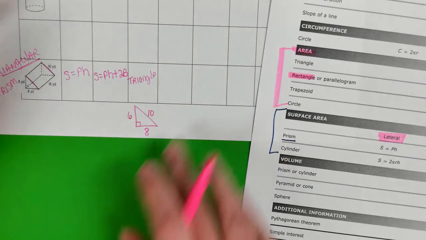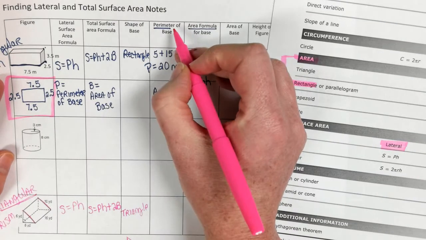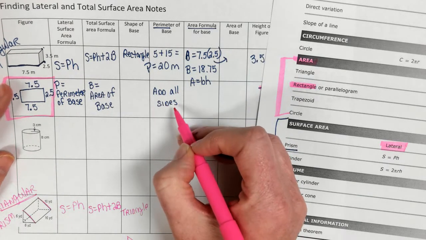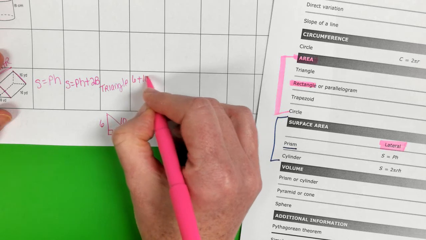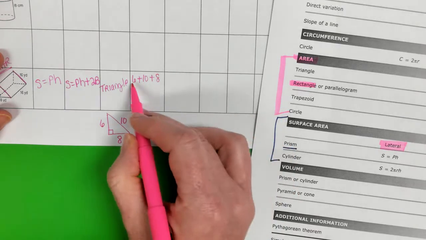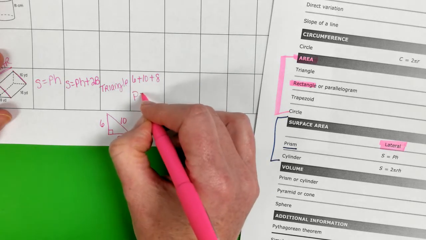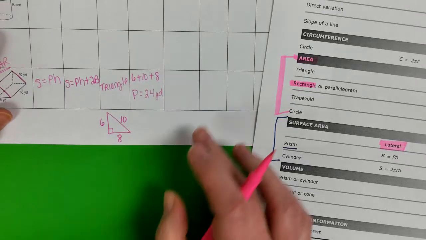So there's our triangle. Okay, our next column says to find the perimeter of the base, which remember is adding all the sides. So let's add up all these sides. 6 plus 10 plus 8. 16 plus 8 is 24. So the perimeter of the base is 24 yards.